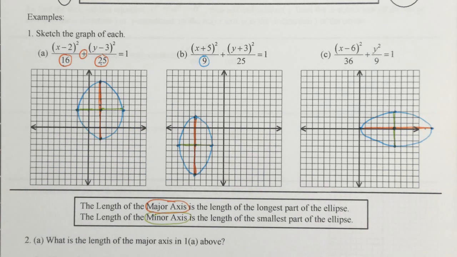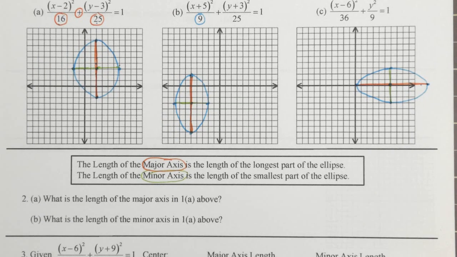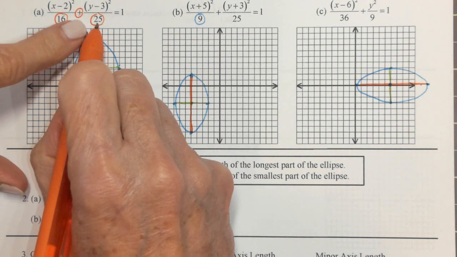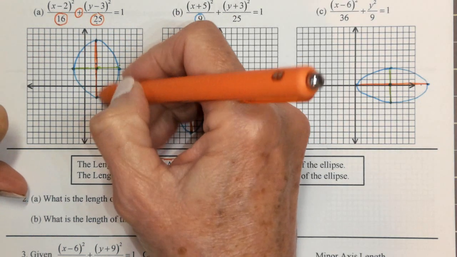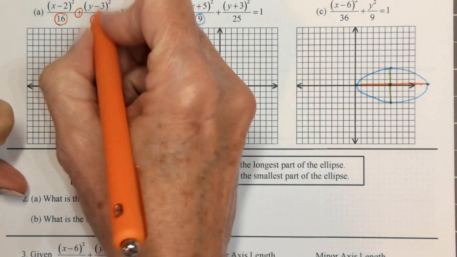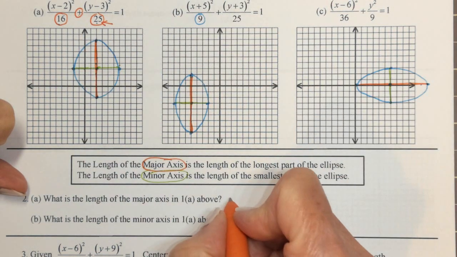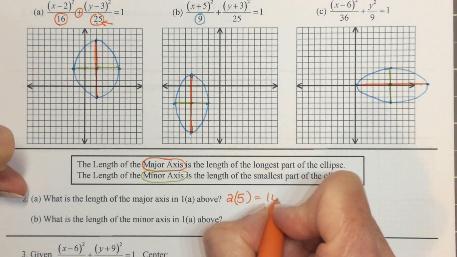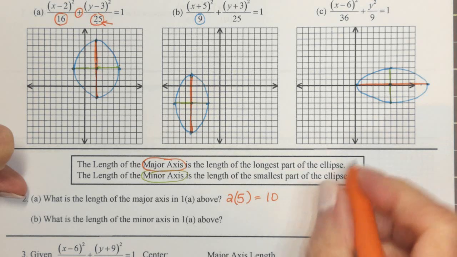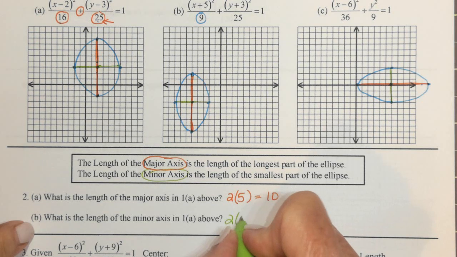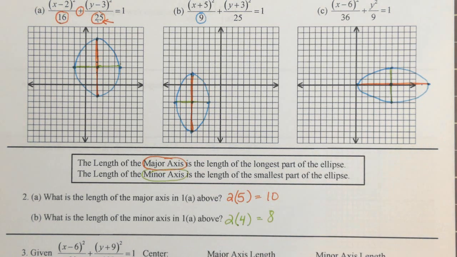Okay? So what is the length of the major axis in number 1? To get the length of the major axis, if we graphed it, we can just look and count how many there are. Clearly there are 10. But if I had not graphed it, I would go to that number and I would say I need to double the square root of the bigger number. That would give me 10. For the minor axis, I need to double the square root of the smaller number, so that would be 8.